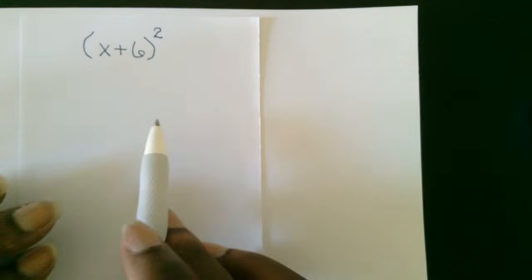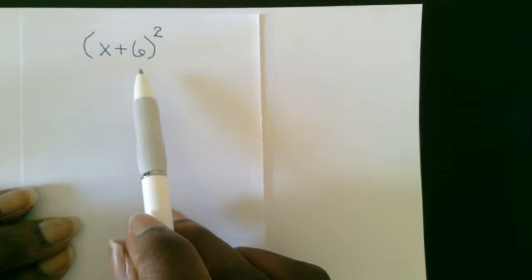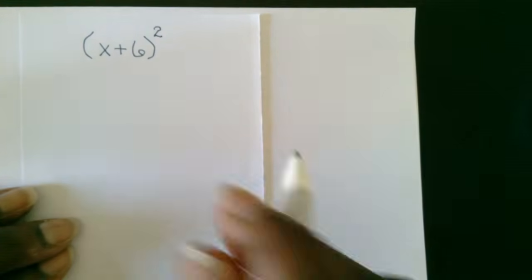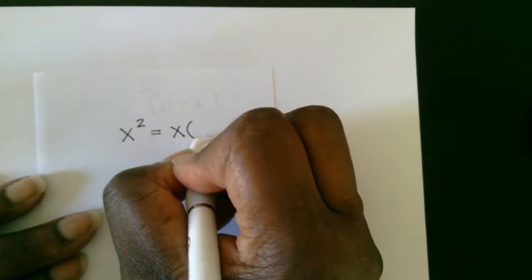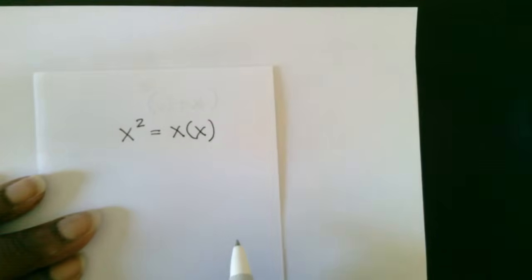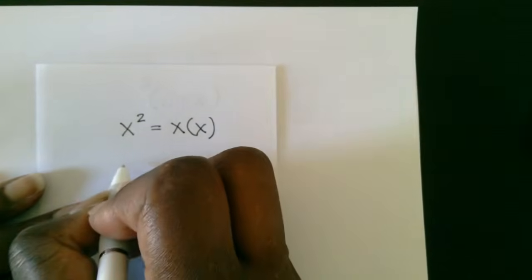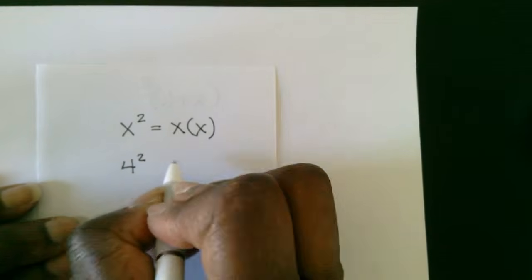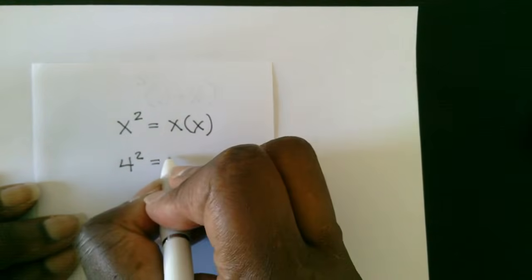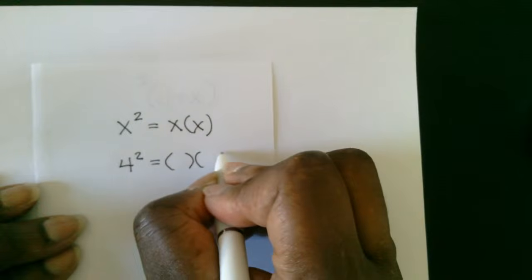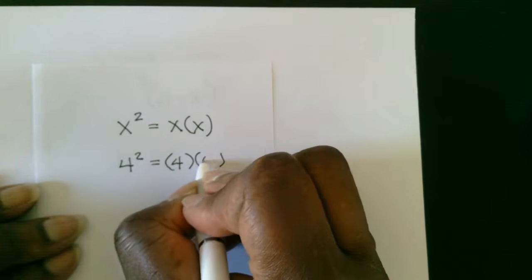Now, what we have here, and remember when we talked about exponents? When we said something like x squared, that's the same as saying x times x. If I said 4 squared, the exponent is simply telling my base how many times it's multiplying itself, which is 2 times.